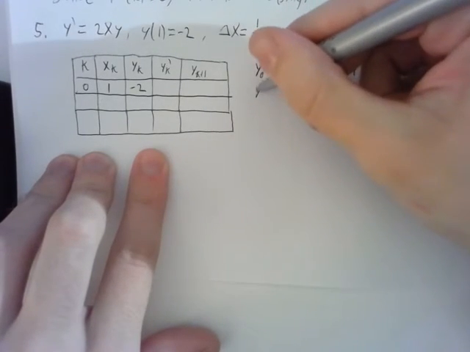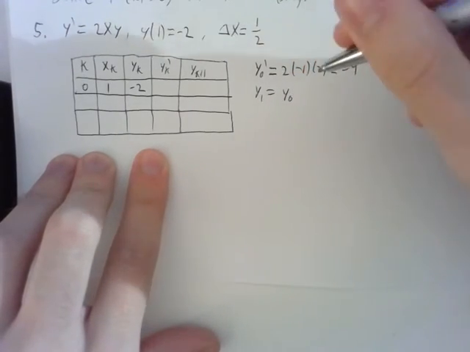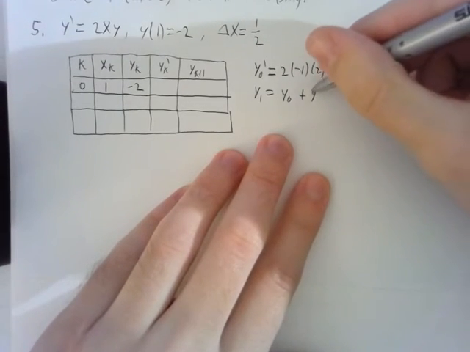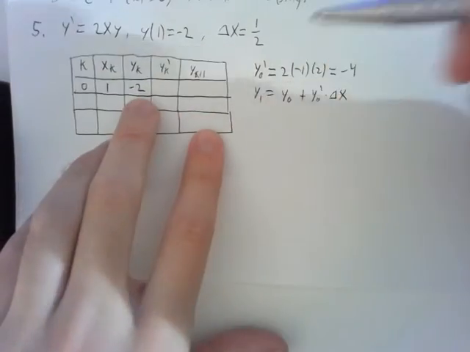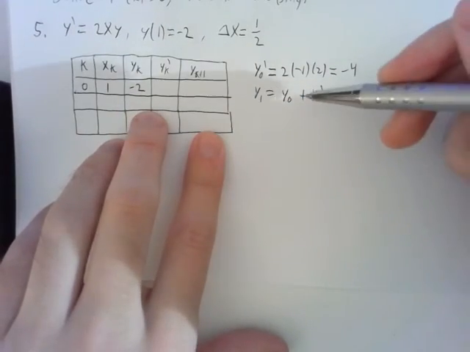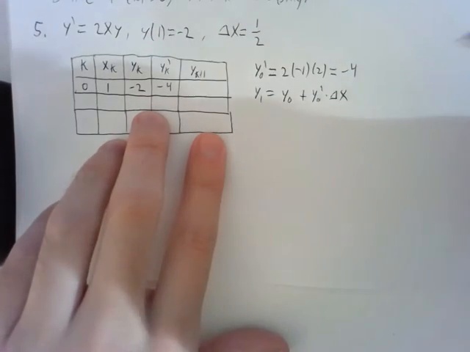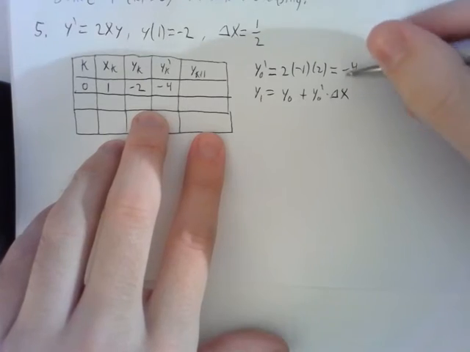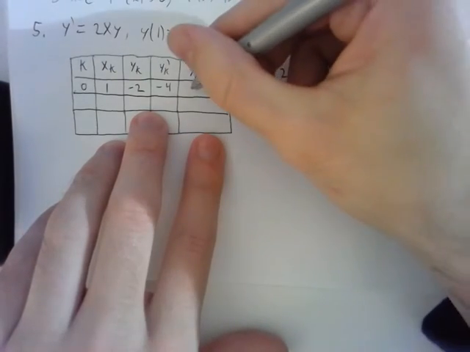So that means that y1 is equal to y0 plus y0 prime times delta x. So y0 was -2, y0 prime was -4. So we multiply -4 by delta x, we get -2. So overall we get -4 for our next y value.